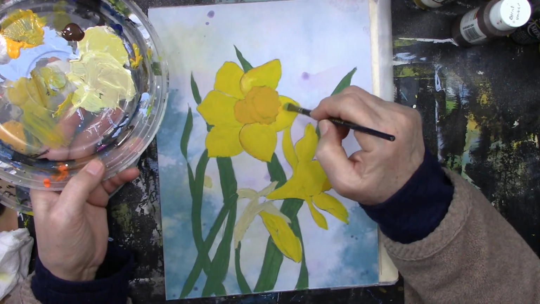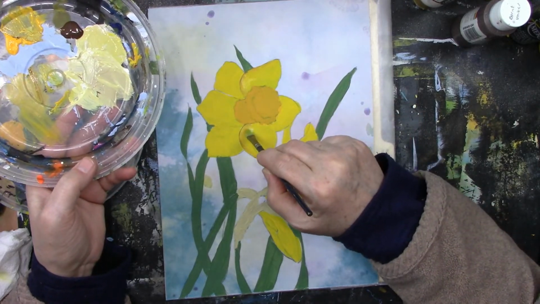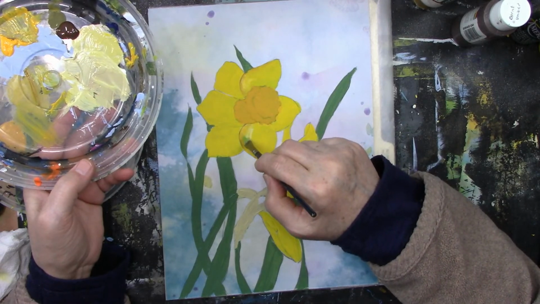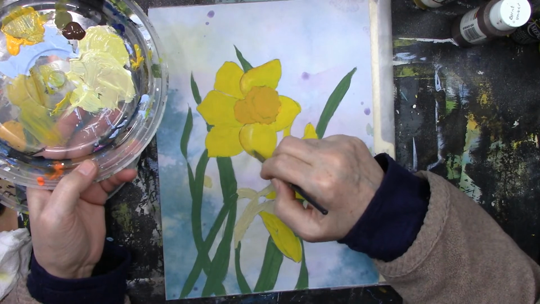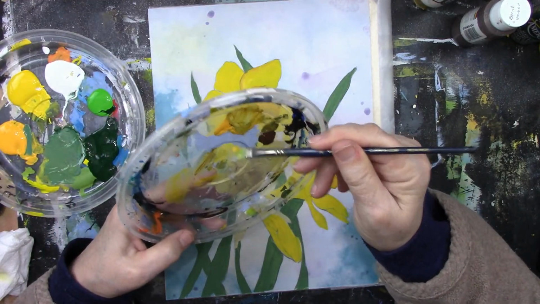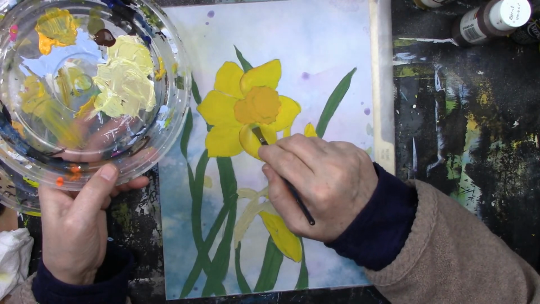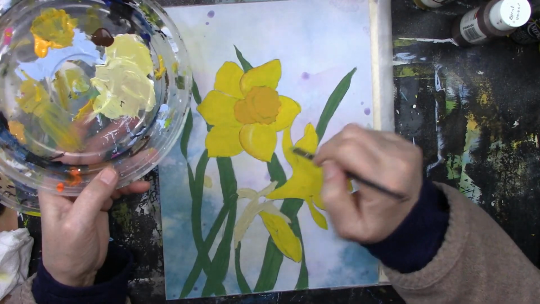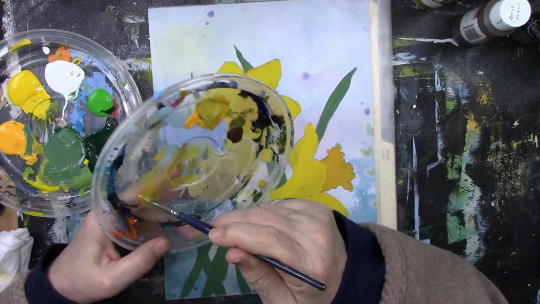Let's see. So maybe this one is just slightly curved, so it'd be a little more shaded on one side. So put a little more on there. So I'm just using the one tip.